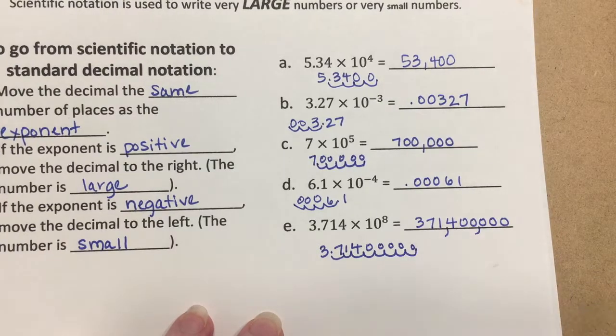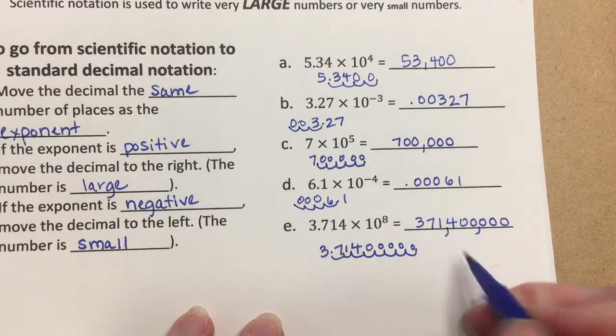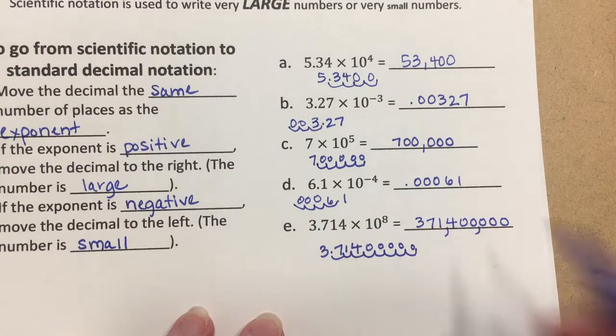All right, so 371,400,000. That's going from scientific notation to standard decimal notation, to just a regular number.